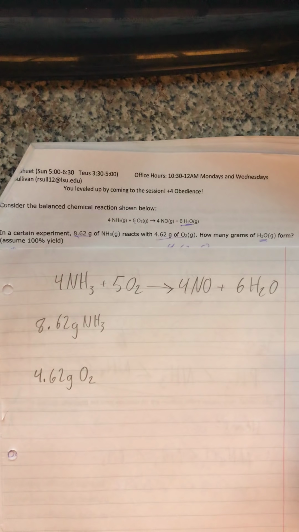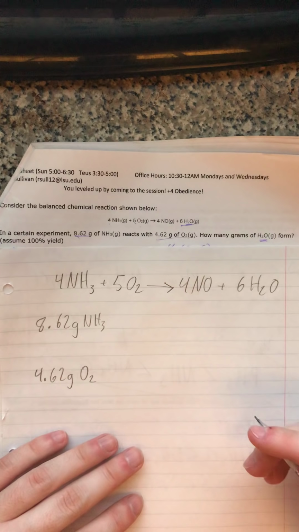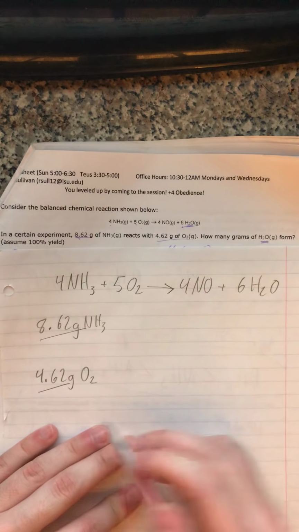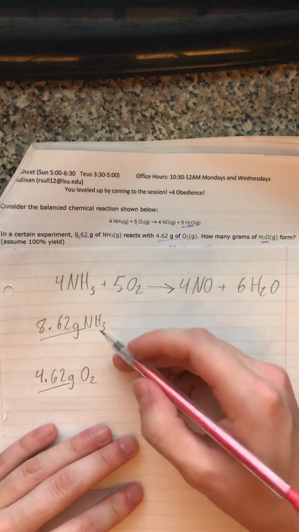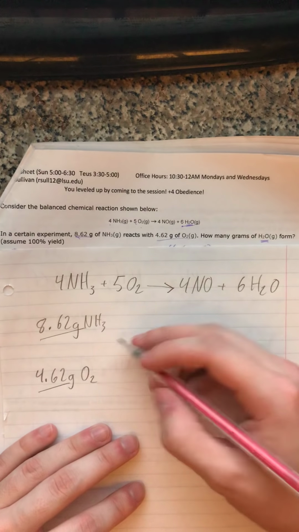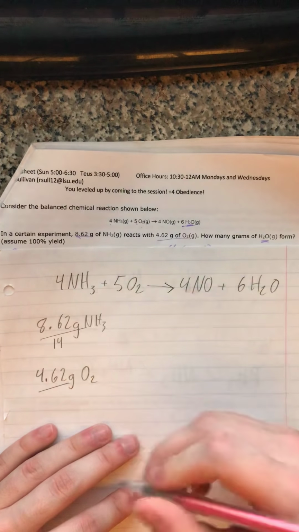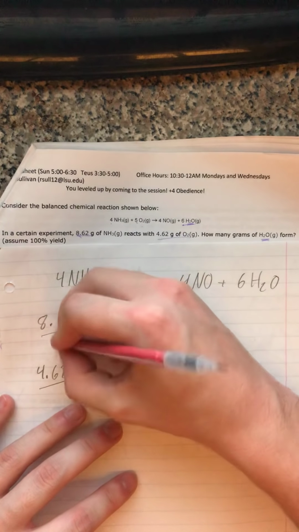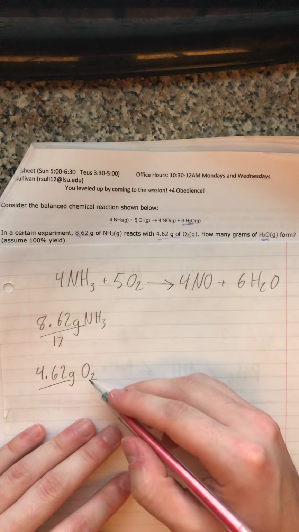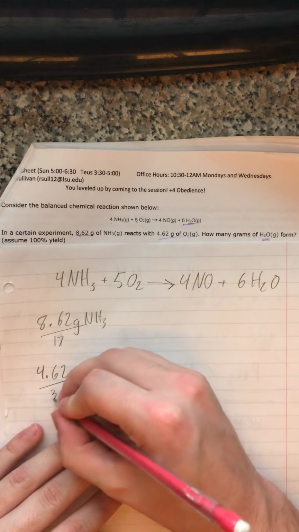You did this for quiz 1. You've probably done it on various different homeworks. This one shouldn't be super weird to you, but you should remember that anytime you get a limiting reactant problem, the first thing you always do is turn your reactants into moles. So I'm going to divide each of these by their molar masses. The molar mass of NH3 is just 17. The molar mass of O2 is 32.